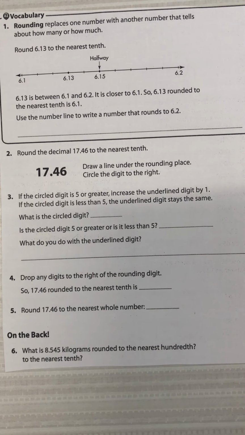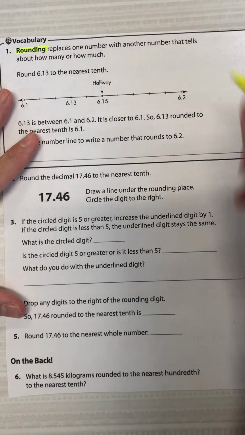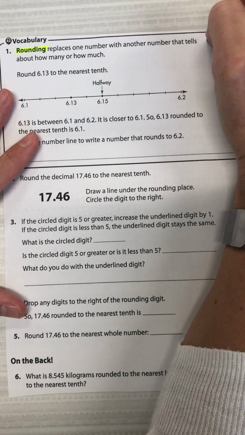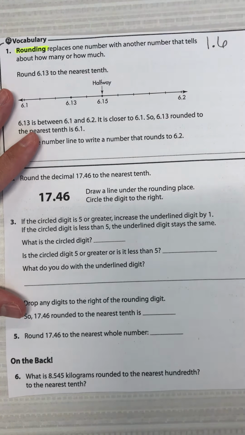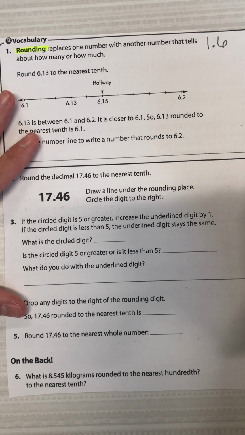So let's look at decimal place values like you just did in the lesson that you watched with Mrs. Preston teaching you, and you were hopefully practicing with me. If we round, let's highlight our vocabulary. Oh, I missed a lesson number. Let's put 1.6 at the top. And this will be your final lesson for chapter 1. We'll be doing some review tomorrow and then our test at the end of the week.